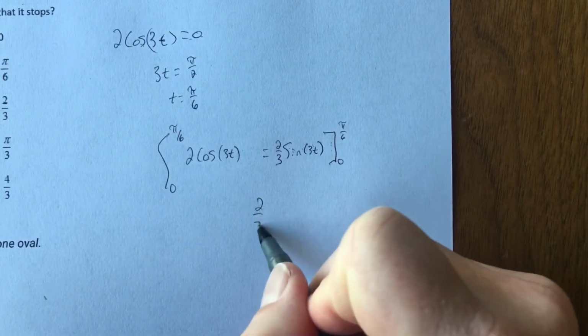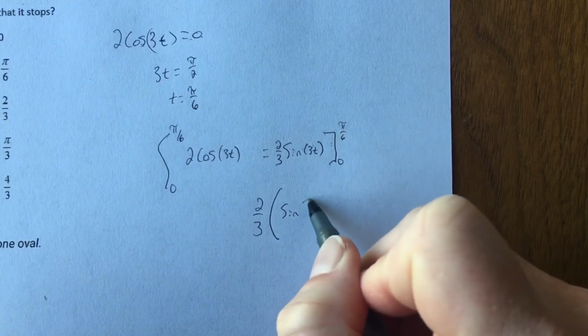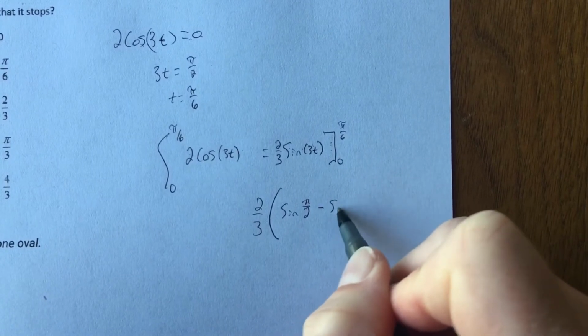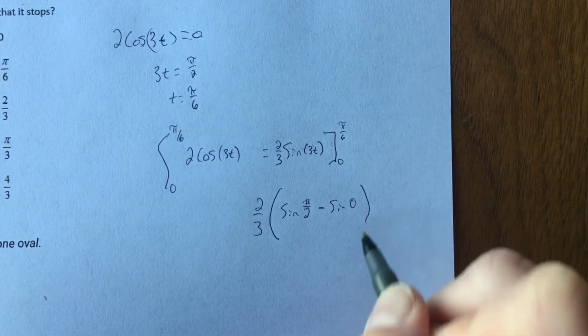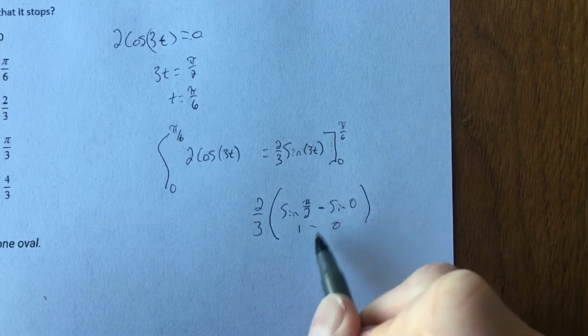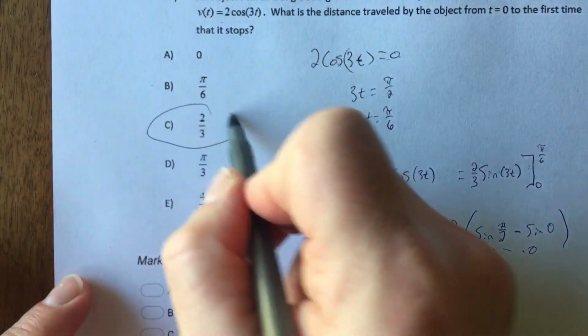Now we're going to go ahead and go 2/3 times the sine of 3 pi over 6, that's pi over 2, minus the sine of 0. Now what's nice here is sine of pi over 2 we know is 1. Sine of 0 is 0, so I get 2/3 times 1, which is 2/3.